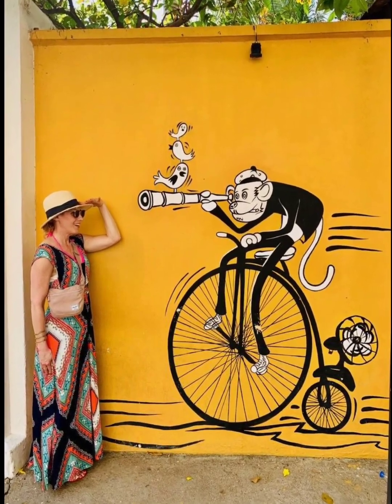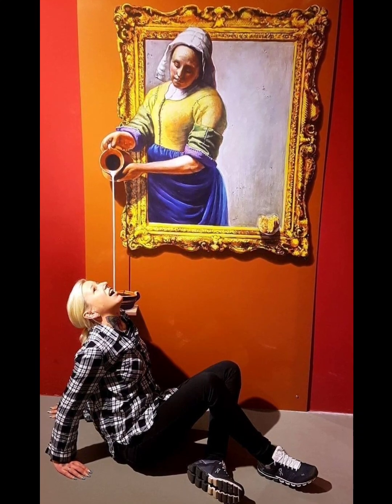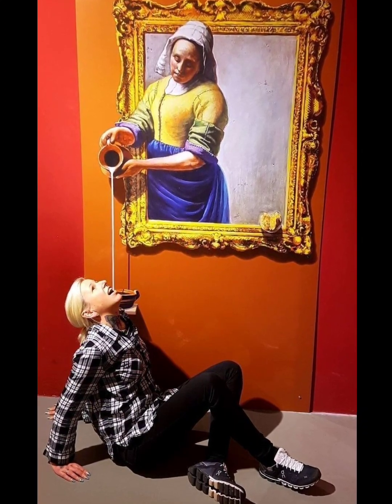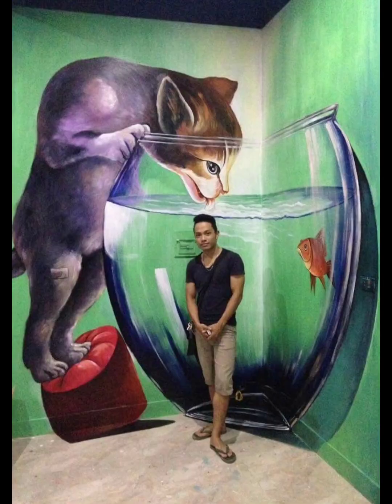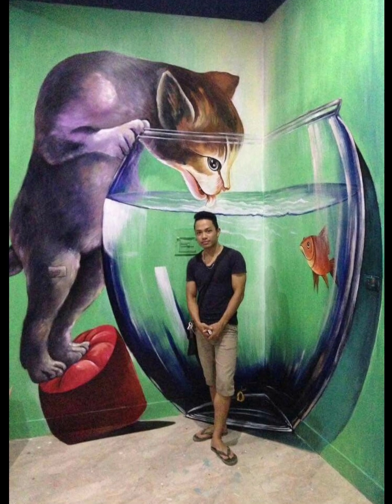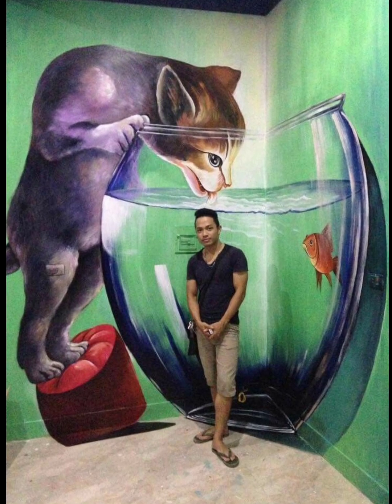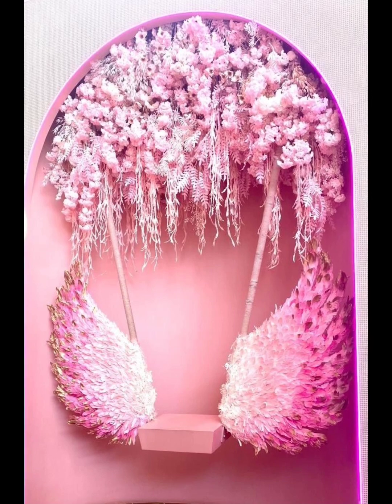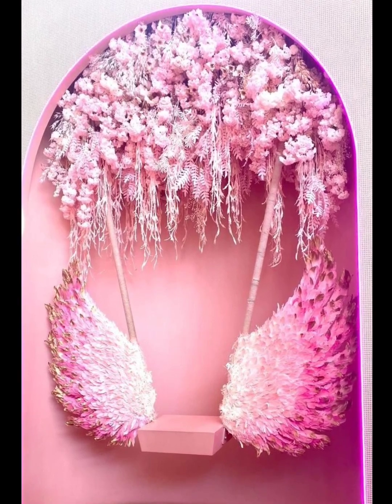Number 5. Opt for wallpapers that create illusions of depth, making your walls appear as if they extend into another dimension. This effect can dramatically enhance the perceived size of your space.